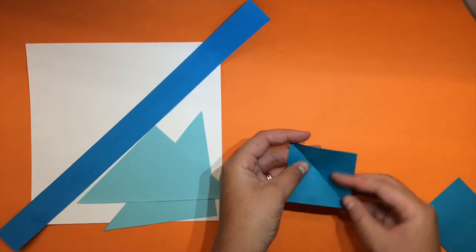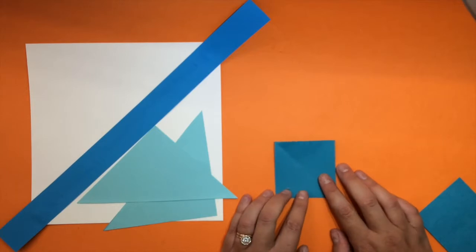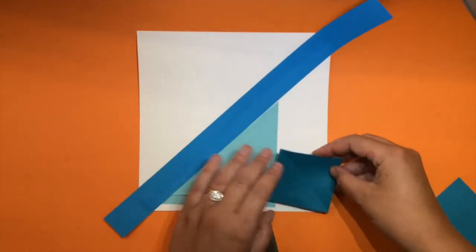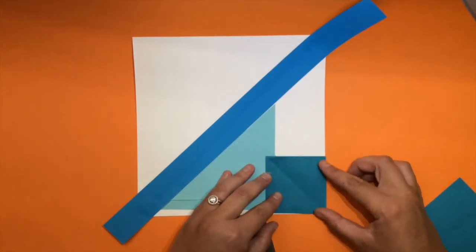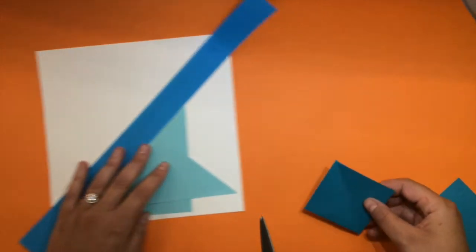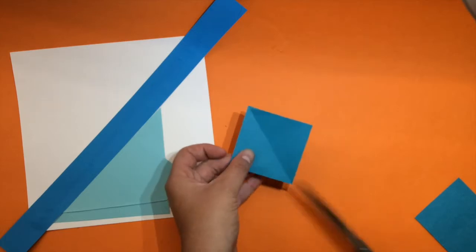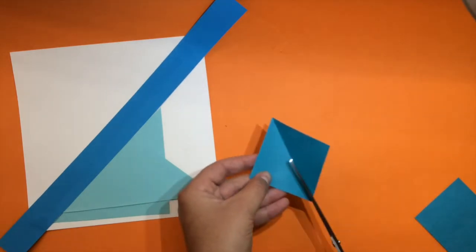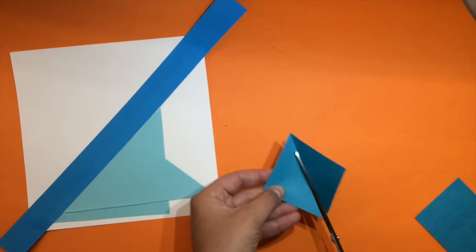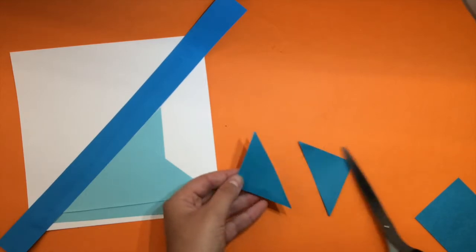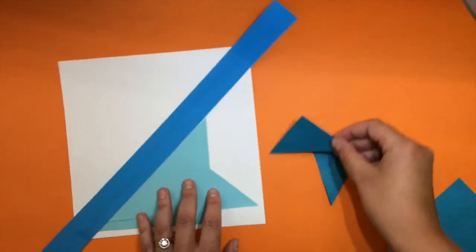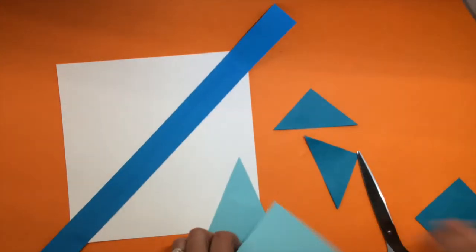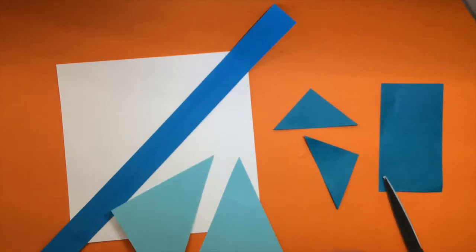Now that I open my paper up, I've created a perfect square. I know it's a perfect square because it will fit right into the corner of my white paper. With my perfect square, which I have already folded, I can cut down the middle of this shape to create my triangles. So that is how you create a triangle using both a perfect square and a rectangle.